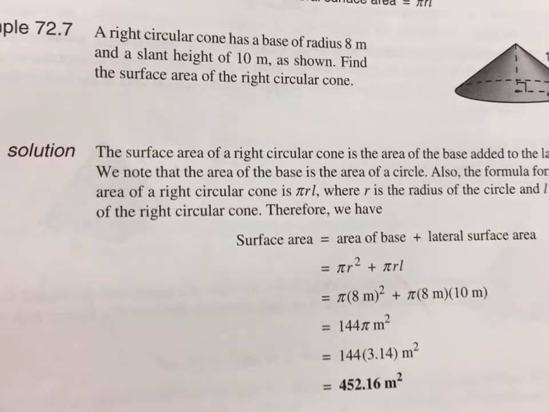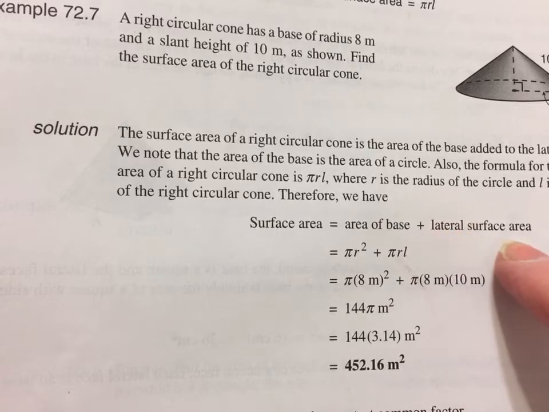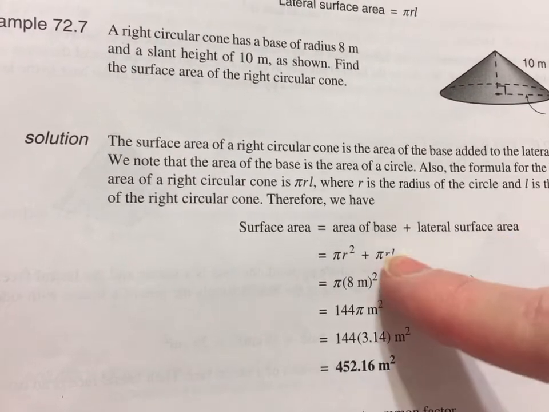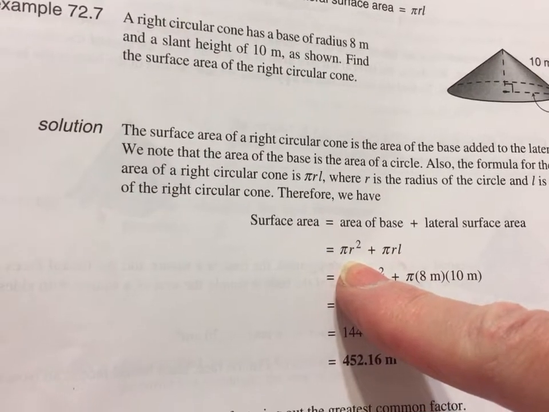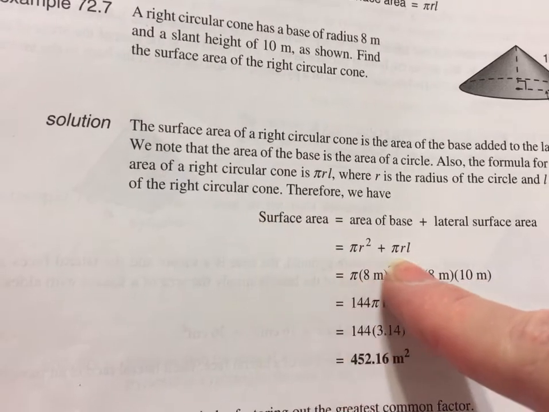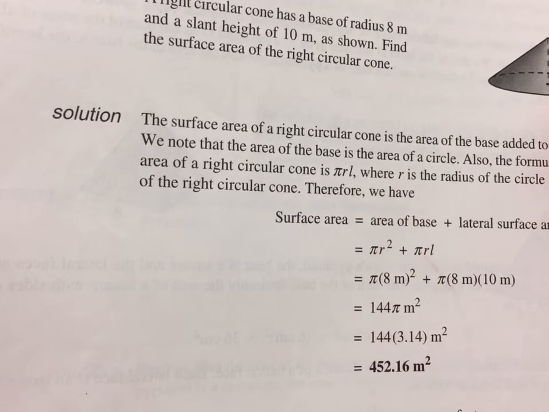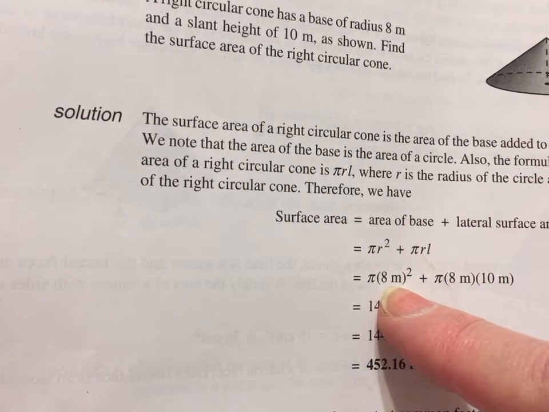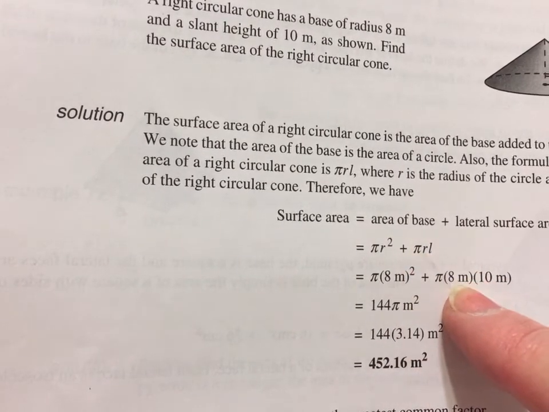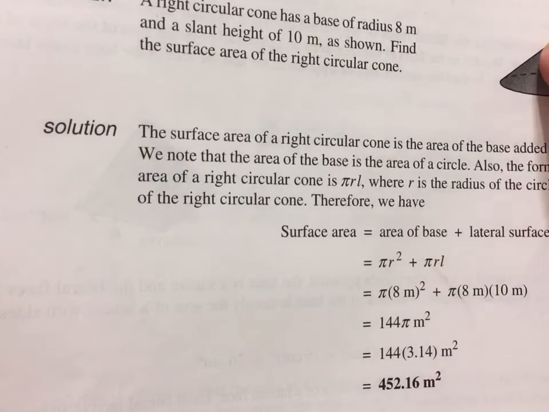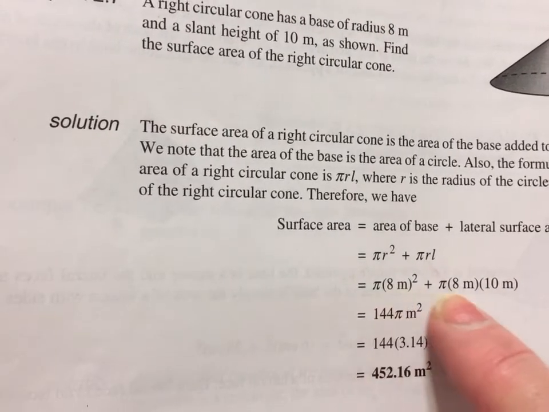So here is the whole formula put together. The area of the base plus the lateral surface area. The lateral surface area is pi RL, and the area of the base is the area of a circle, which is pi R squared. So the surface area is all of this put together. So we're going to have pi times the radius squared, which is 8 meters times 8 meters, or 8 meters squared, plus pi times the radius, which is 8 meters again, times the lateral surface area, which is 10 meters. Okay, so now we're going to do all of this math.